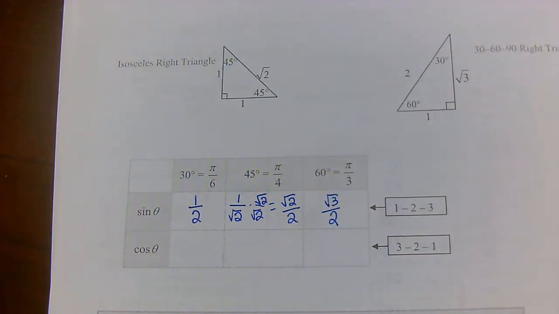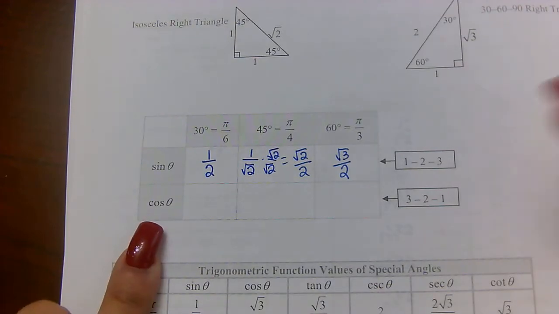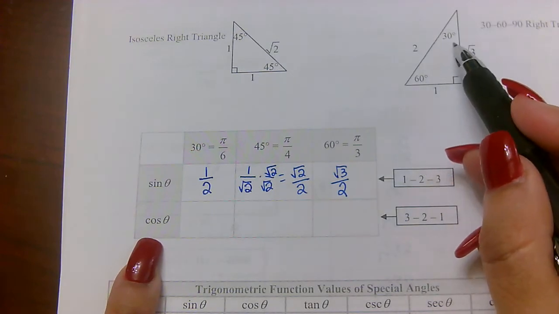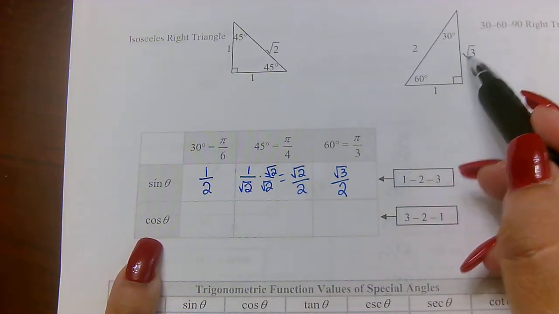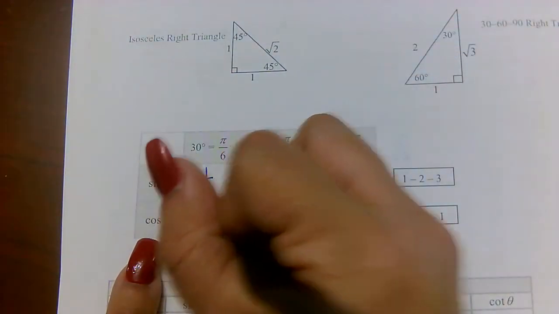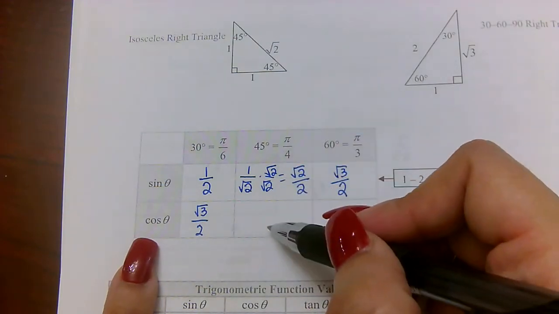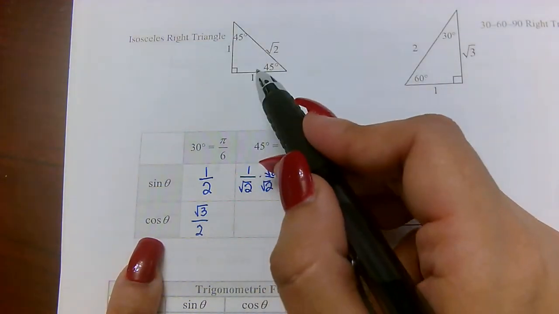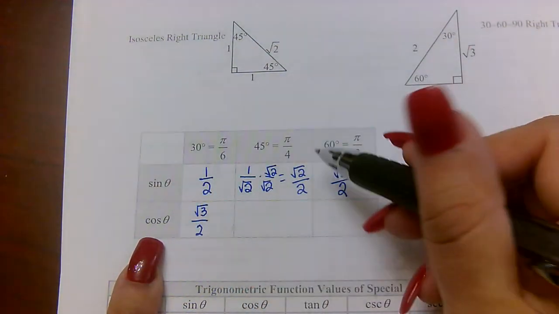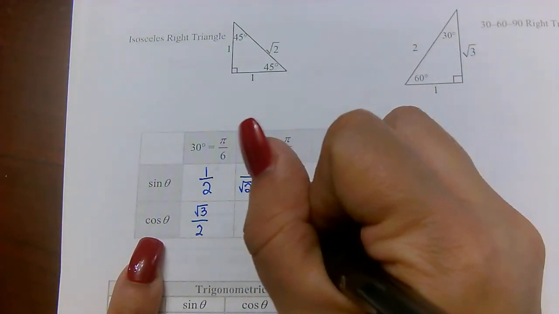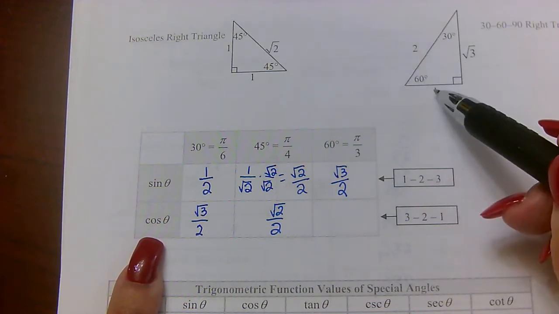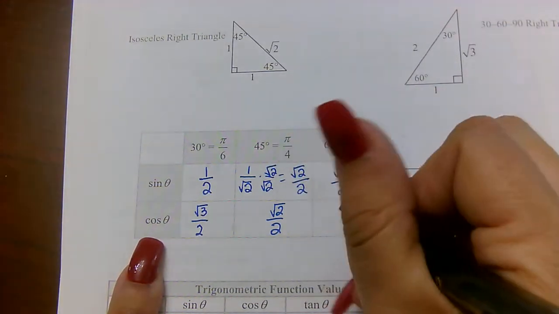Next part, cosine, is going to be adjacent over hypotenuse. We're going to start with 30 degrees. So adjacent is going to be right here, square root of 3 over hypotenuse, which is 2. For cosine of 45 degrees, it's going to be adjacent, which is 1 over the square root of 2, which is exactly the same thing. So we're going to rationalize it to also be the square root of 2 over 2. And then cosine of 60 degrees, adjacent, that's the 1 over hypotenuse, which is 2.